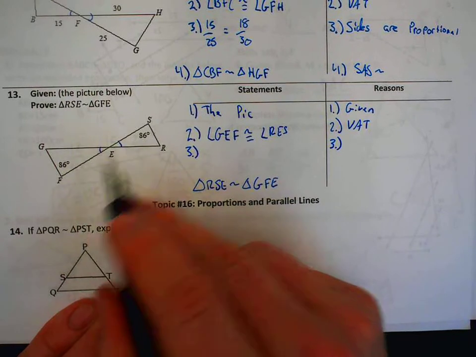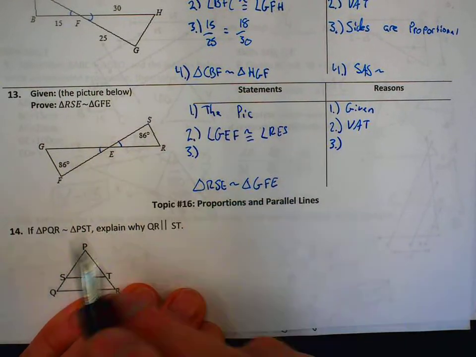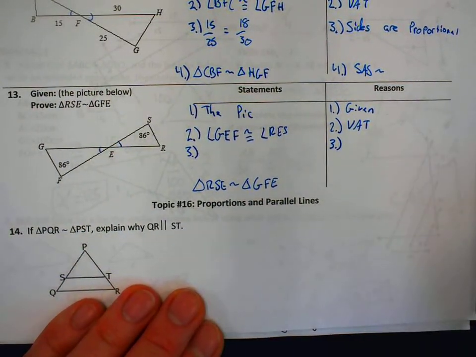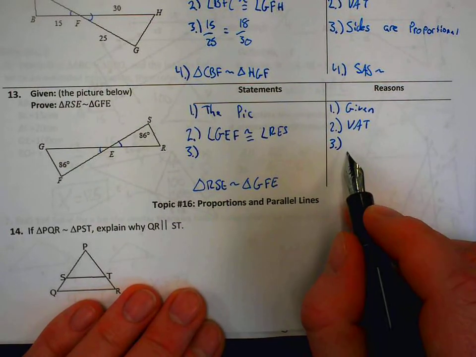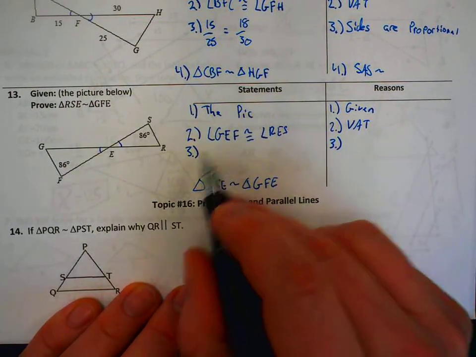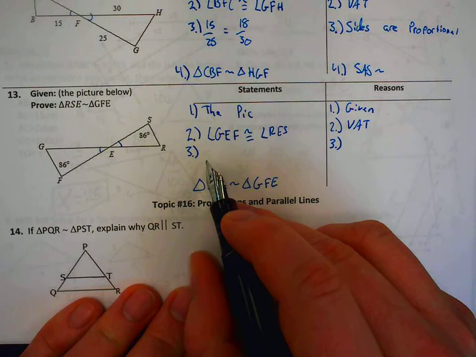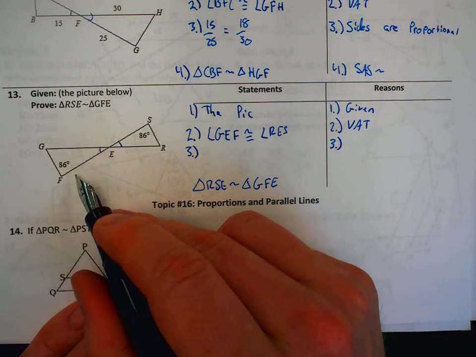Now, even though these angles are both 86 degrees, that does not mean they're congruent. It means they have the same measure. In order to use angle-angle similarity, I need to show that they're congruent, and that's what my step 3 is going to be, saying because they have the same measure, they are congruent.